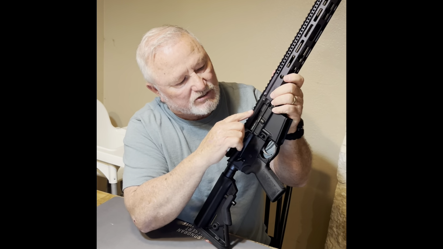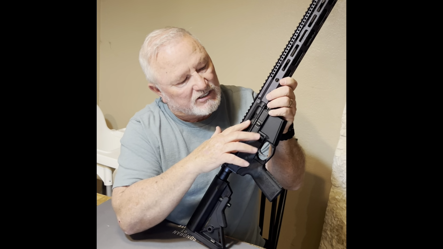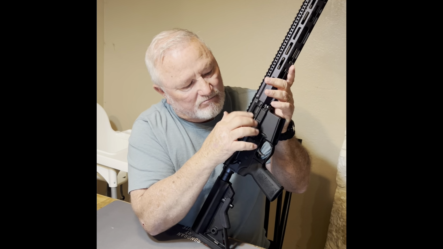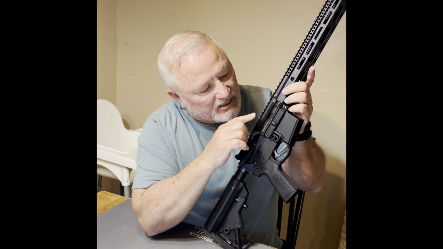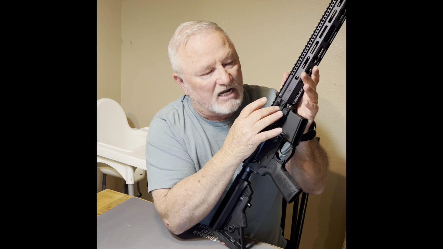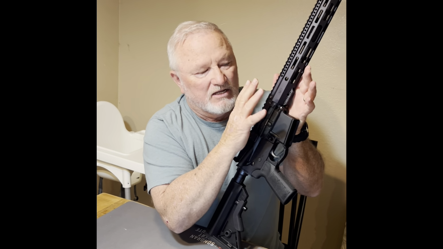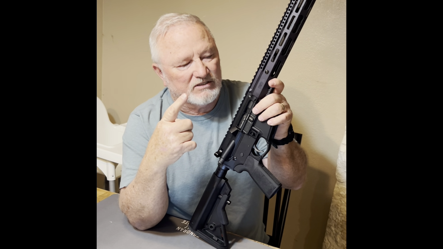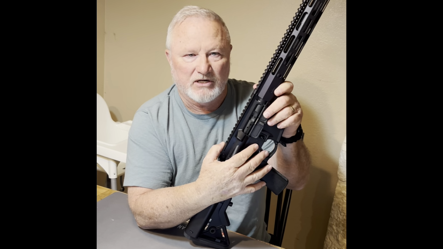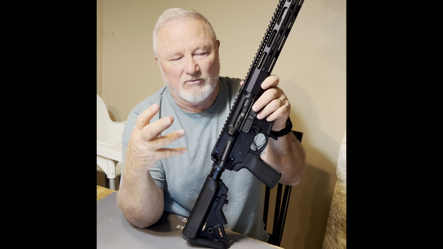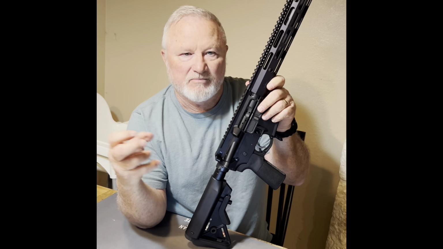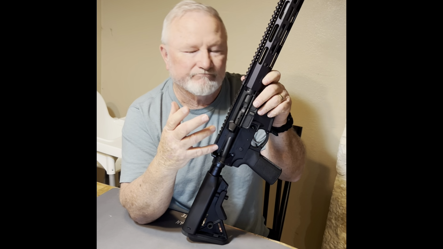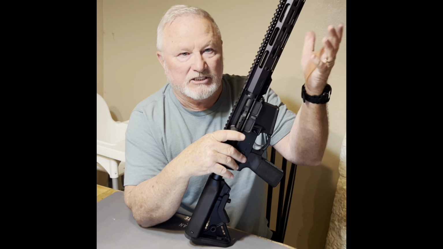Once the cartridge is chambered into the barrel, the bolt carrier group and the bolt itself are locked into place with the round in the chamber. Then the next thing is the firing. Once you pull the trigger and the round is fired, the firing pin strikes the cap of the cartridge and the explosion takes place.